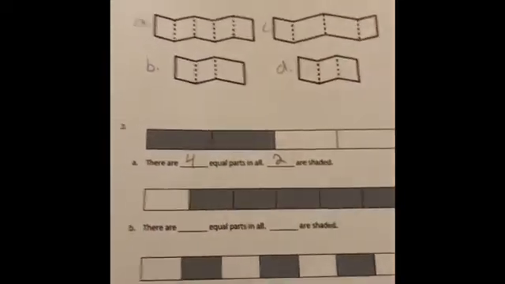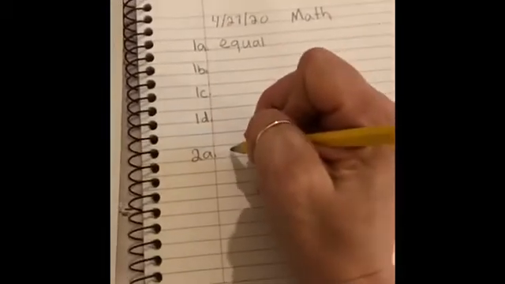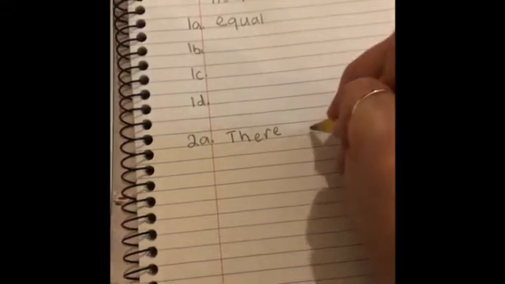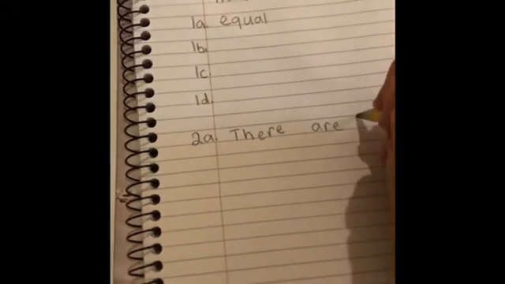So 2. You are going to write the whole sentence at home. You are going to say in your journal, you are going to write, there are 4 equal parts in all.